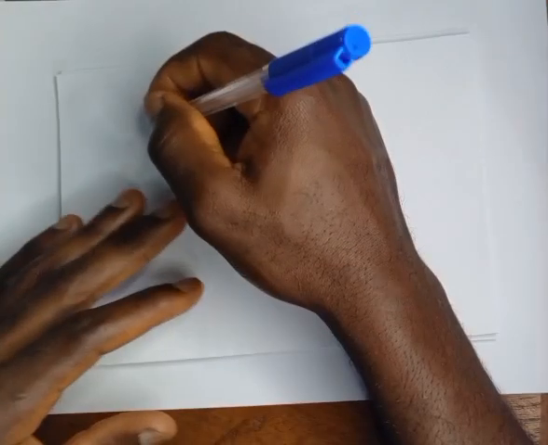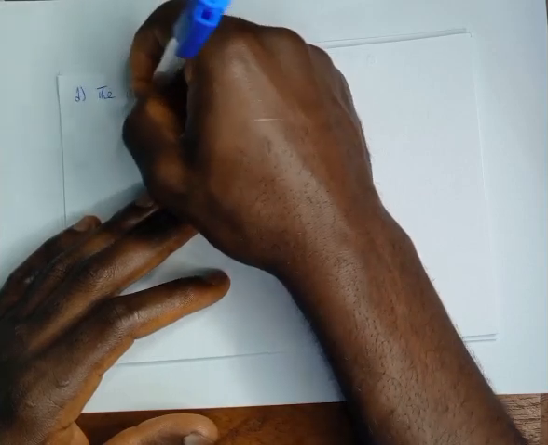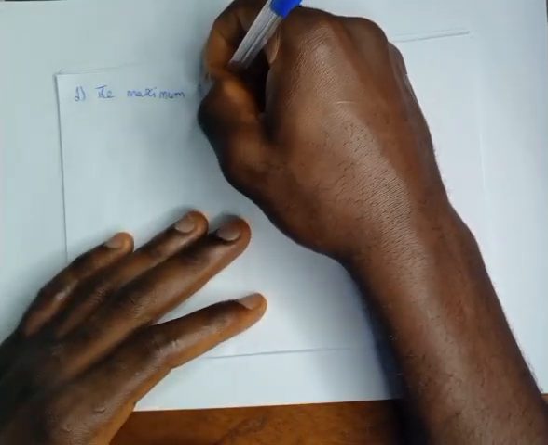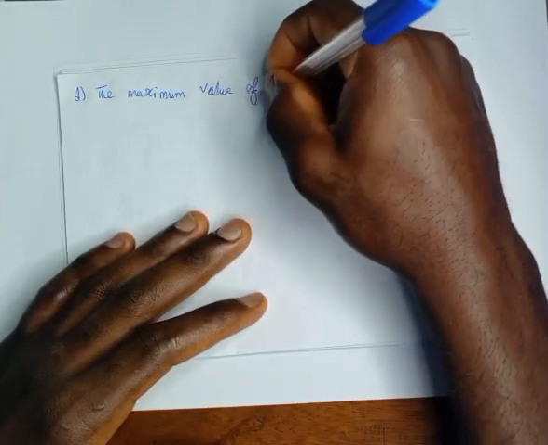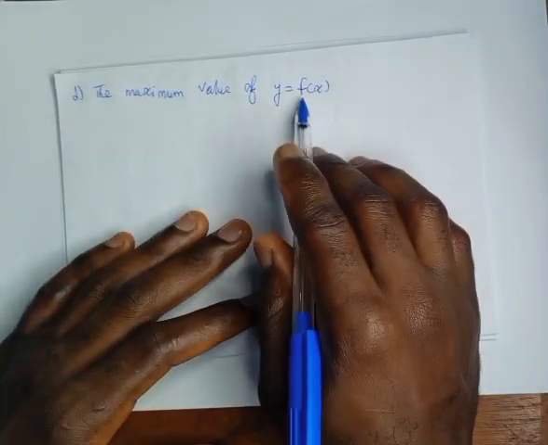So you write it down for question D. The maximum value of y equal to f of x. f of x is a function.